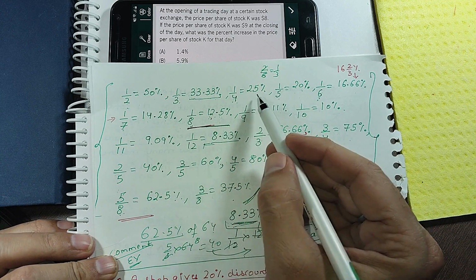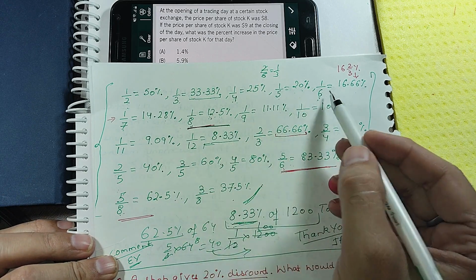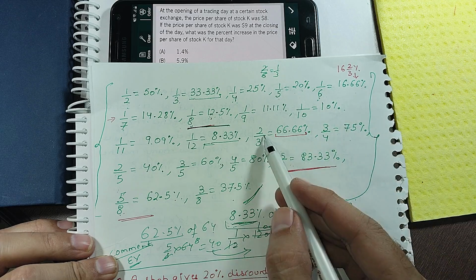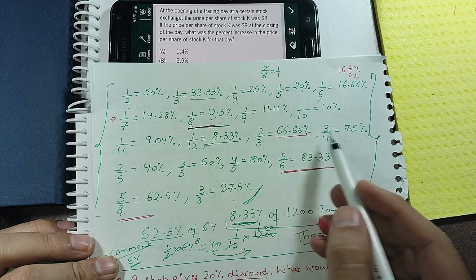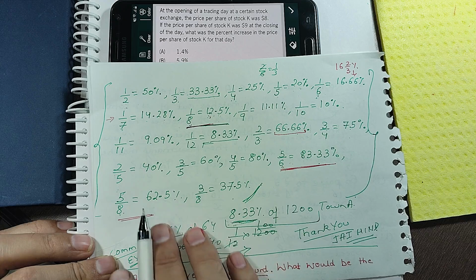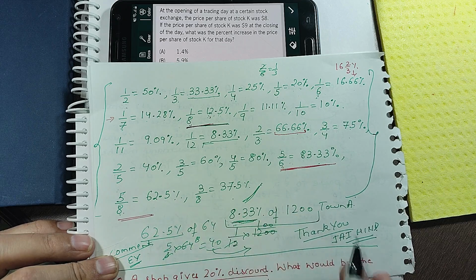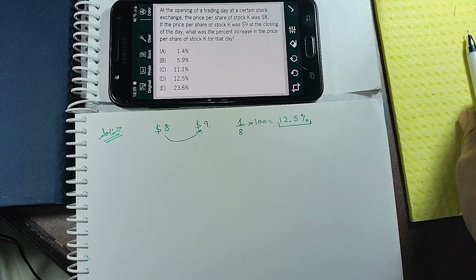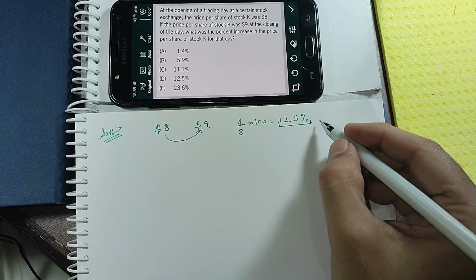Right? 1 by 4 is 25%. 1 by 5 is 20. 1 by 6 is 16.66. And 2 by 3 is 66.66. 3 by 4 is 75%. 5 by 6 is 83.33. You must take a screenshot of this and hang it wherever you study so that you constantly go through all these values. So for this case, option D is the right answer.